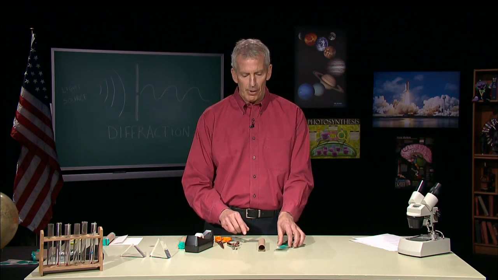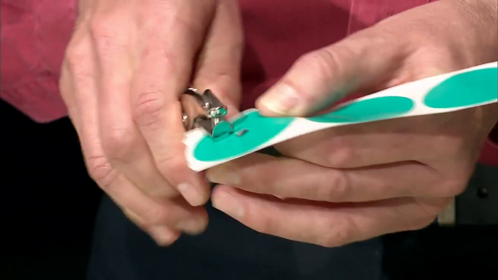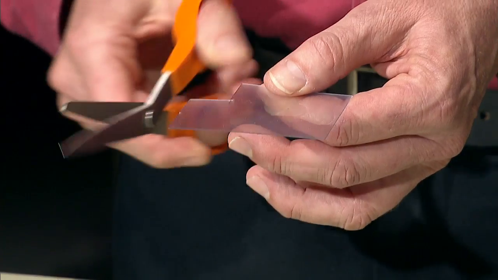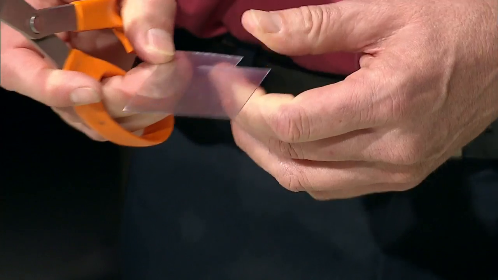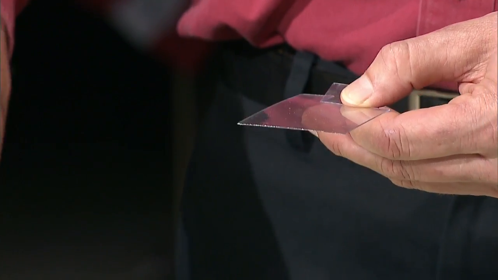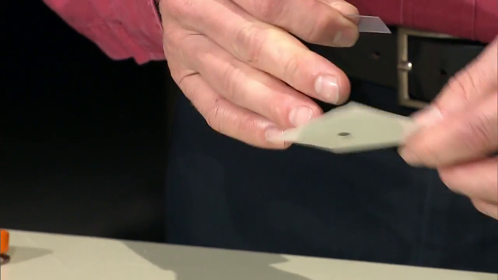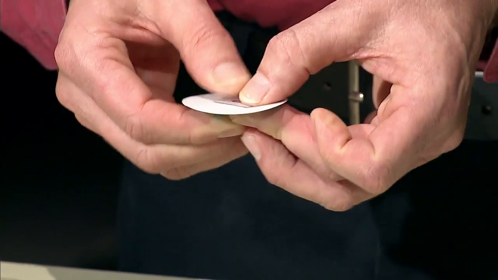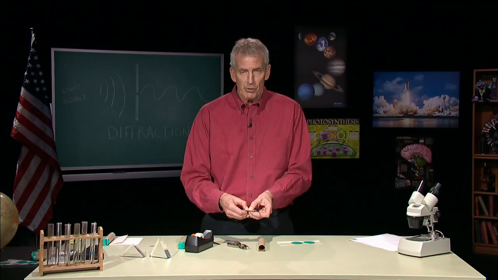We'll start by punching a hole into the sticky dot, right about the center. Works perfectly. Then we're going to need to cut a small piece of the diffraction grating, about 2 centimeters by 2 centimeters works well. That's about the size of your thumbnail. This piece right here will be applied to the back of the sticky dot. We want to take a moment to make sure that it's really stuck on there well so that you can use your spectroscope for a long time.